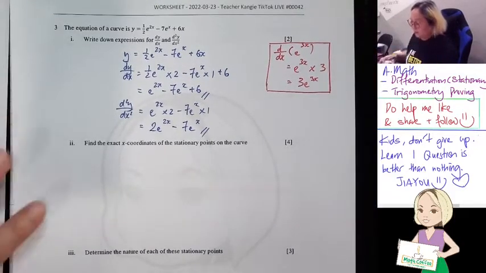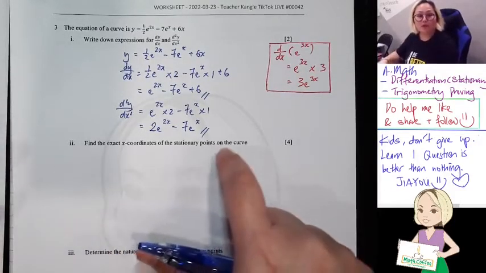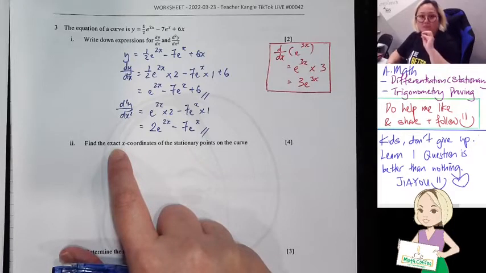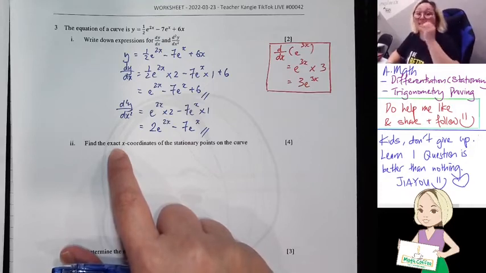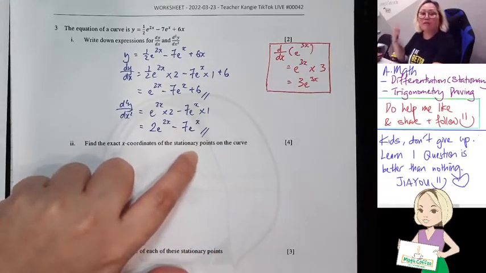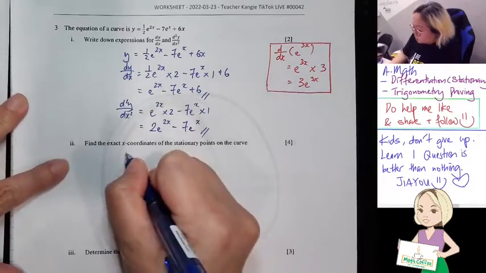Next, they ask to find the exact x coordinate of the stationary points on the curve. Why do they want to write the word exact? Because you will have e, the exponential. e is actually a decimal number, and they don't want you to put in 3SF or what. They want the exact x coordinate. But don't have to worry so much, because they ask for stationary point. Whenever they ask for stationary point, I'm going to do dy dx equals to 0.